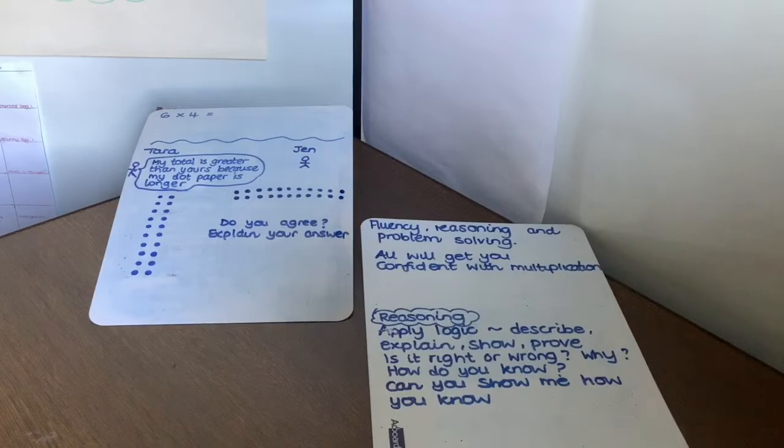It's up to you, but whichever way you do it, hopefully you'll know that 6 fours are 24. Well done. Okay, let's have a look at the next one.